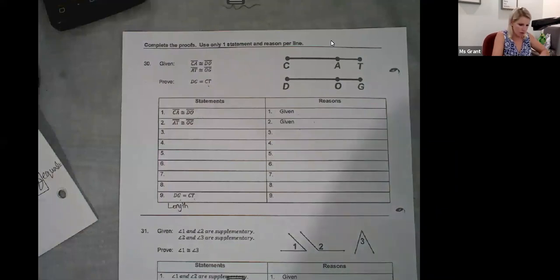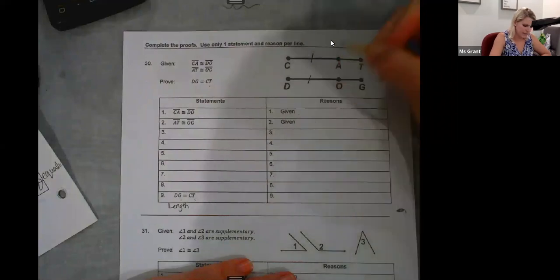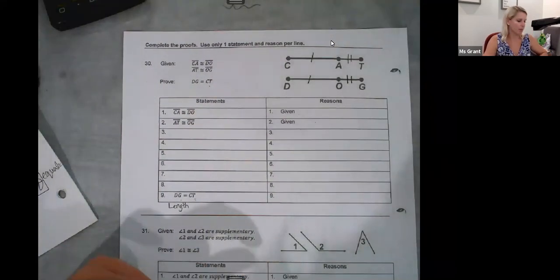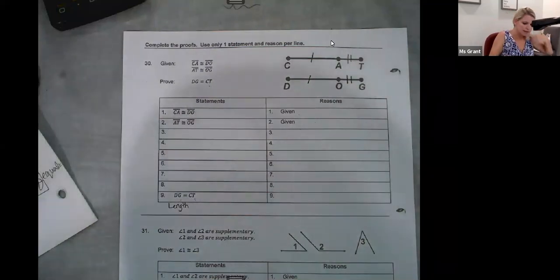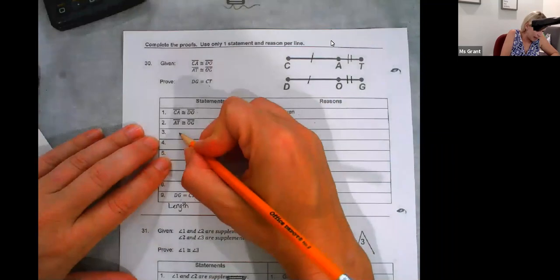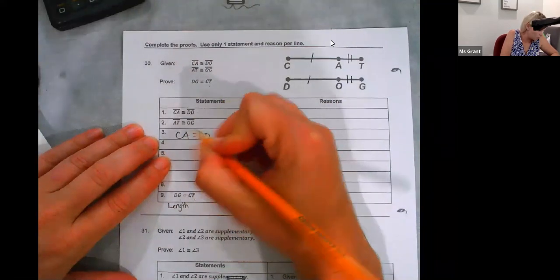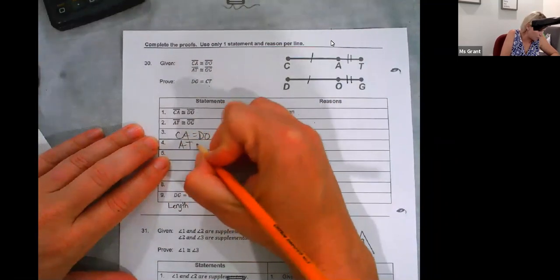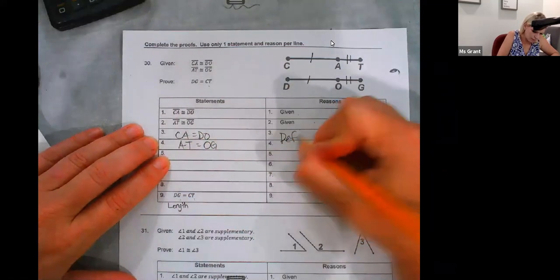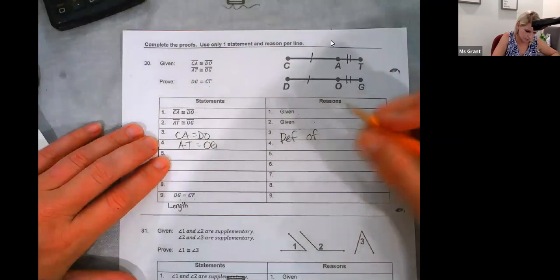CA is congruent to DO. AT is congruent to OG. Mark it up. Since I know they're congruent, I need to get to the equal sign. So CA equals DO. AT equals OG. The reason is definition, or congruence property, the same reason for both.